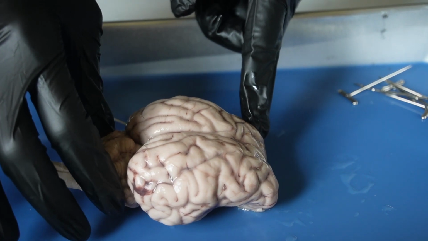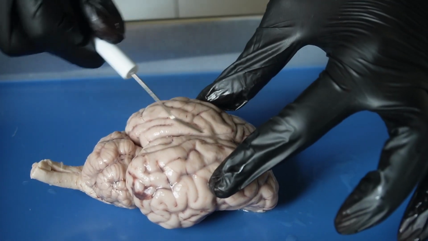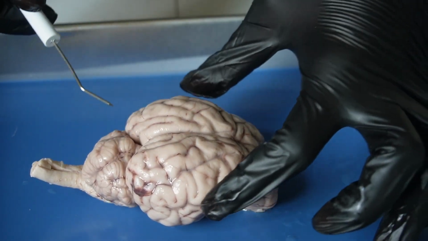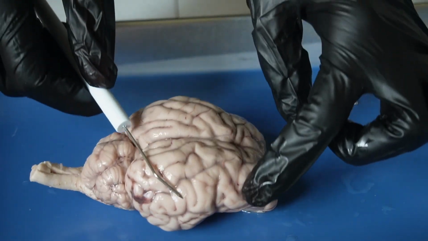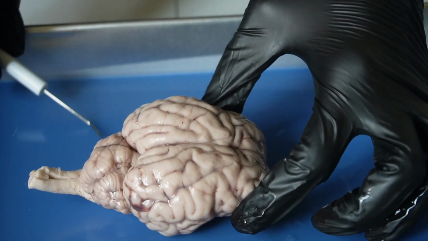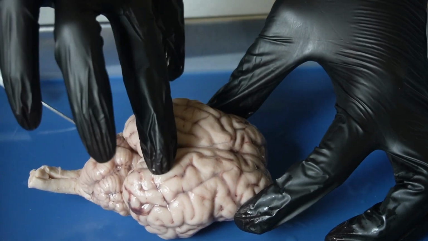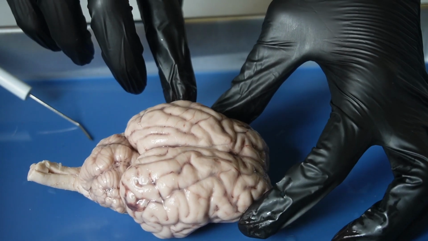Next is the parietal lobe, which is inferior to the frontal lobe, but it is also superior to the temporal lobe here. So that's this section. The parietal lobe basically processes sensory information from our environment.